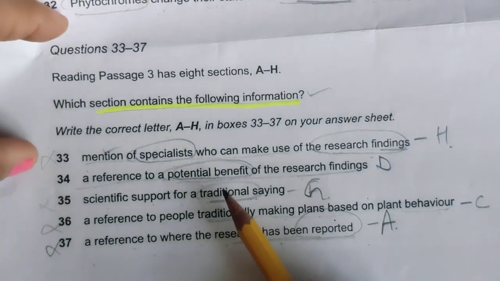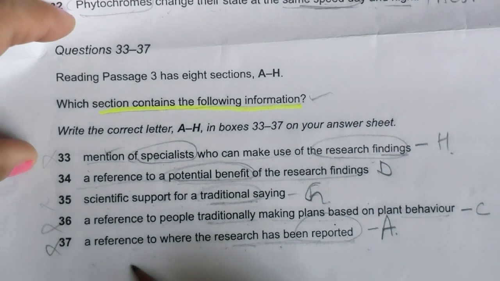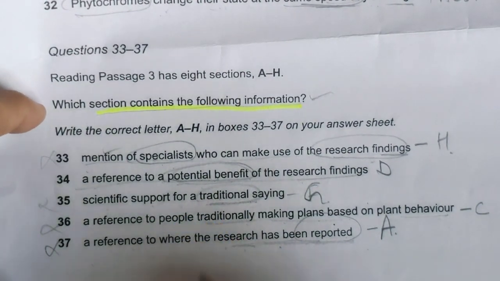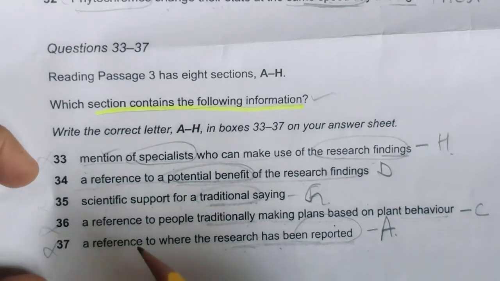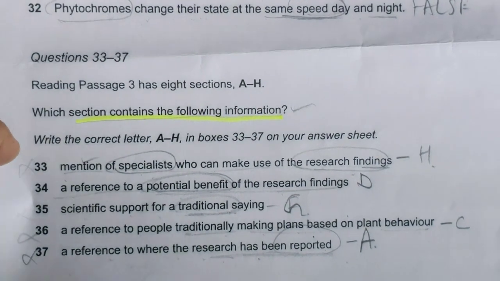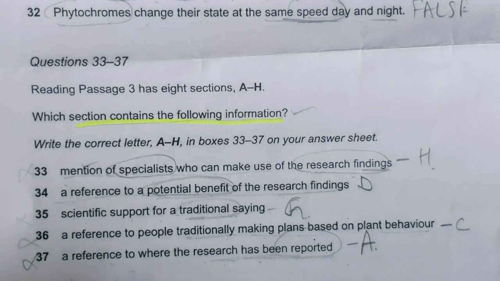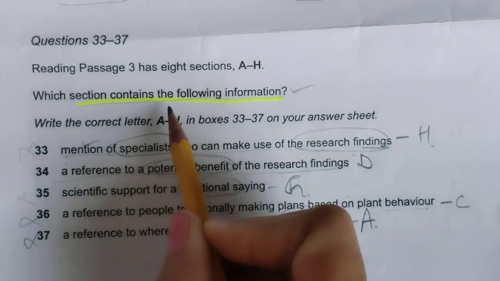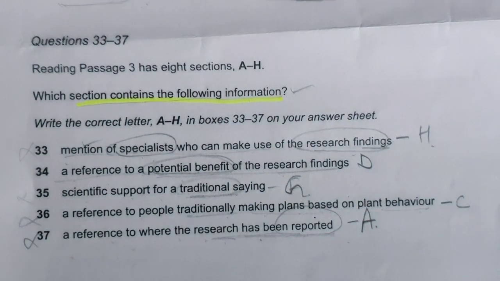See, when you start doing these kinds of questions, definitely it will be helpful for you. So with the help of this video, please do your own practice with me, okay, and try to find the answers like I am doing it. After doing 10-15 readings, you will definitely learn how to find the answers for which section contains the following information.